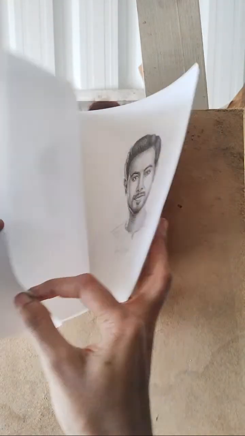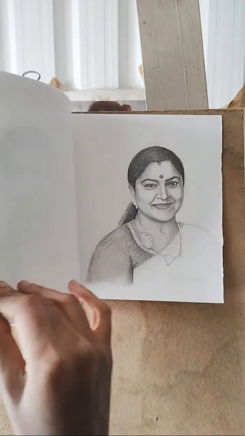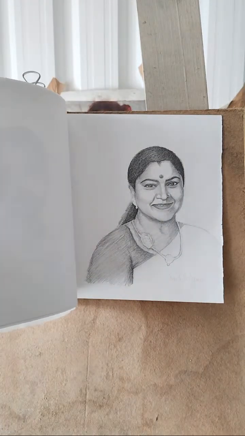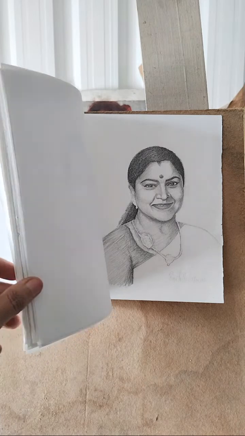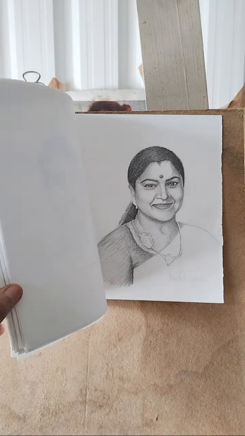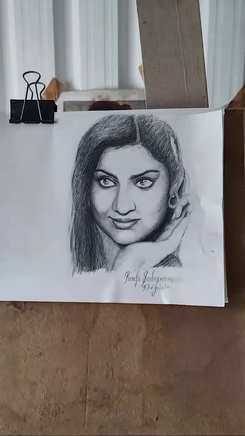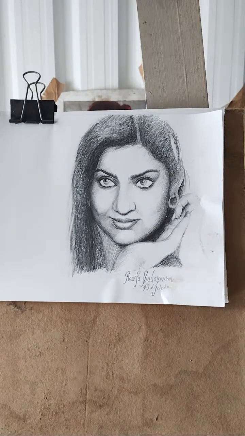There are several other works too. These are only a few of my portraits. There are a minimum of 30-40 portraits still sleeping in my suitcase. The course also covers how to preserve the drawing after you complete the portrait. Right? So that's about it.